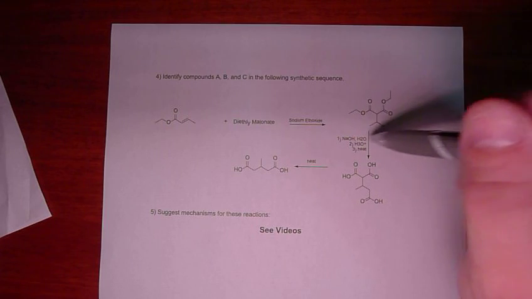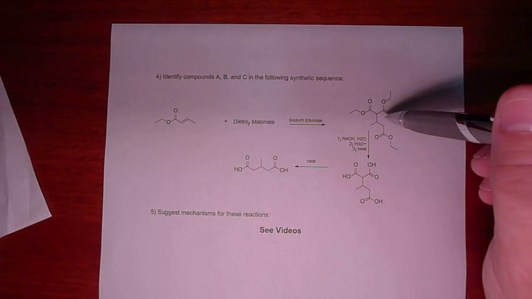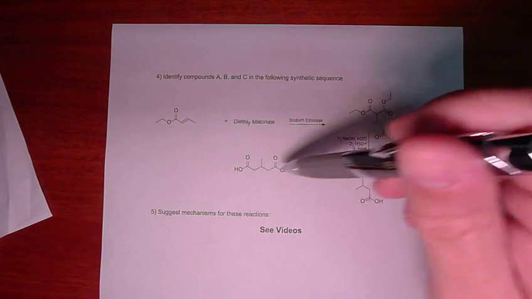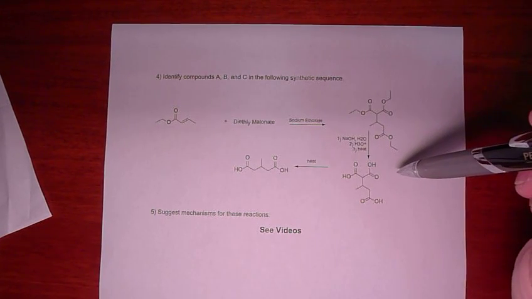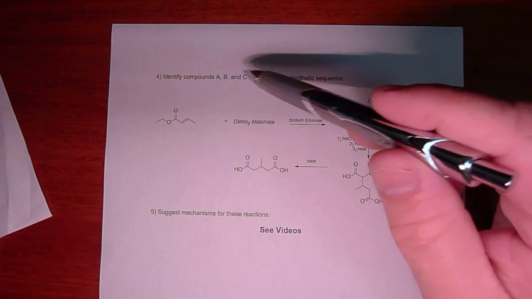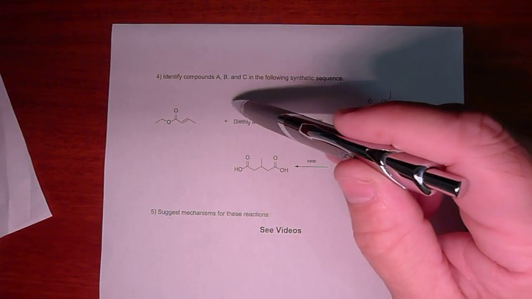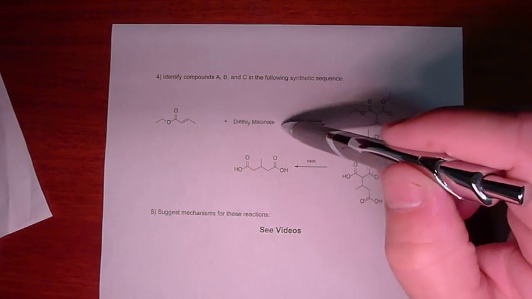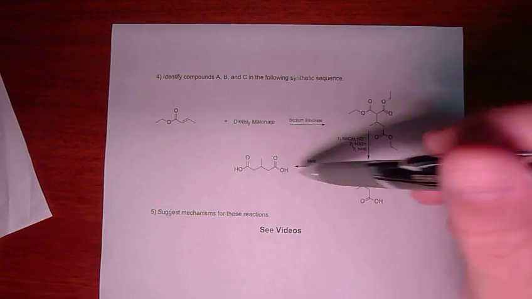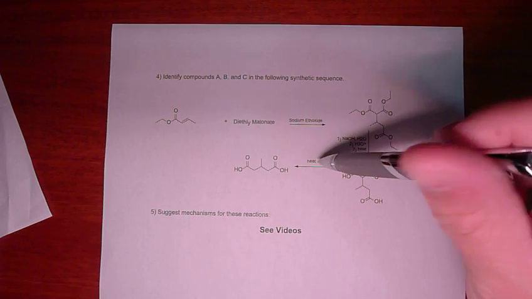I think one of the things that you should always do is, if you're having some difficulty, work backwards. You know, that's actually the best way to approach synthetic problems in general, is to really work backwards. So what do we know here? We know that this is going to be derived from some sort of diethyl malonate type of reaction. And so let's look to the last step.